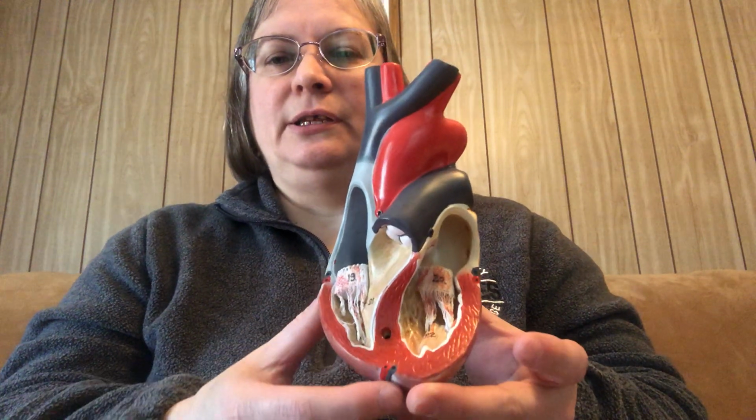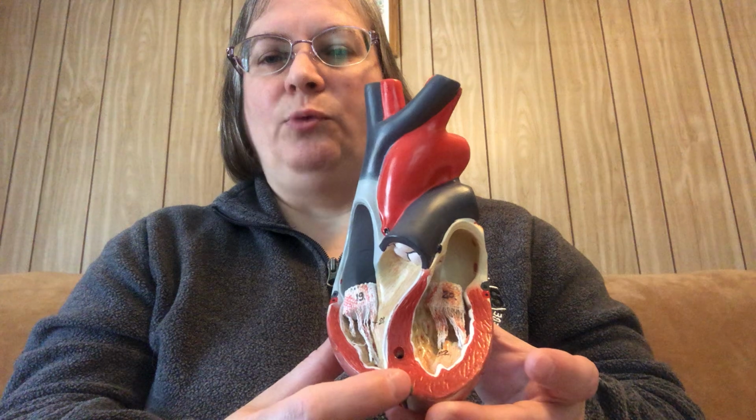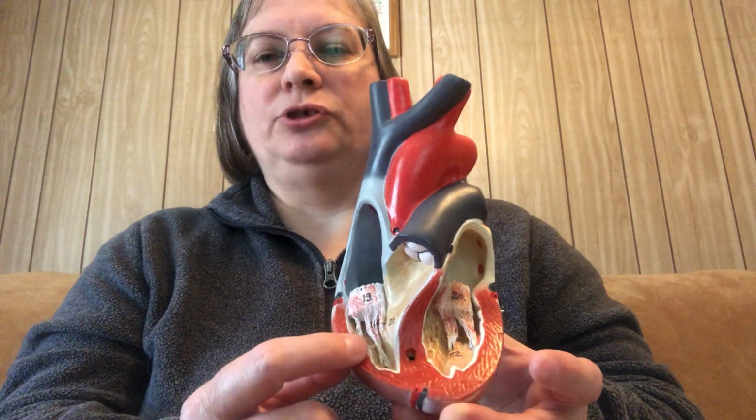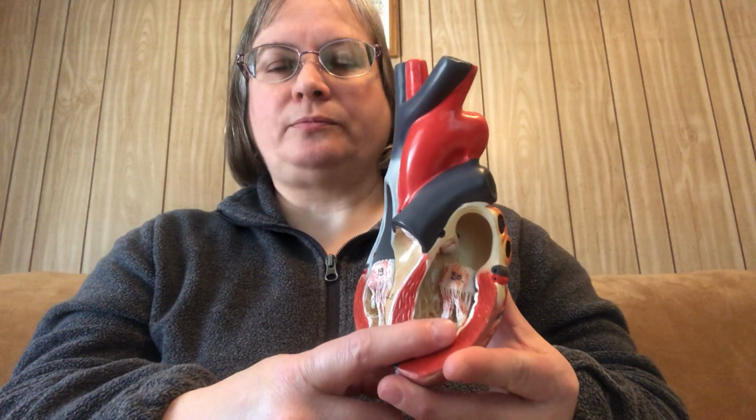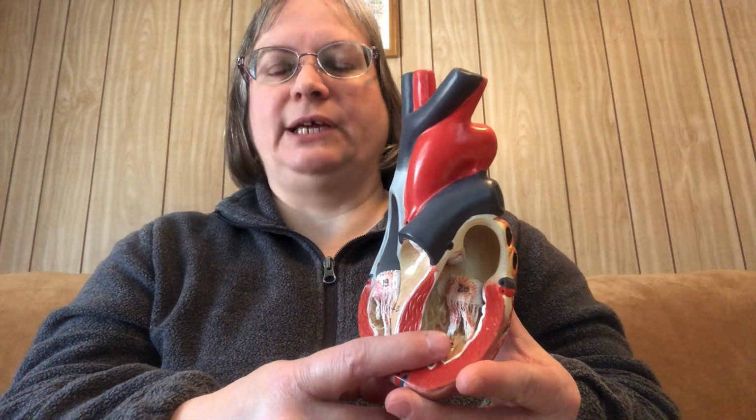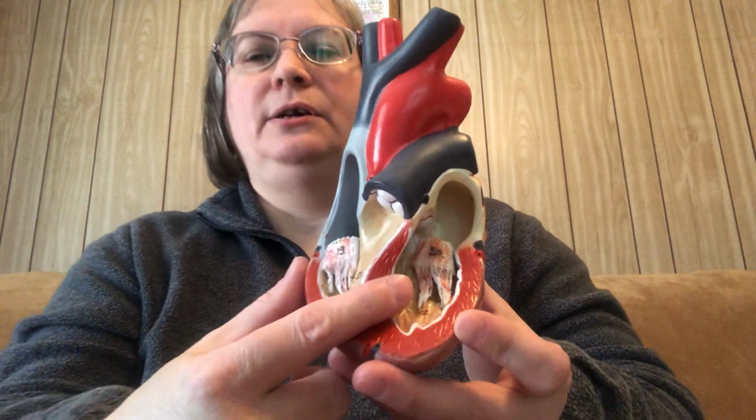Now if you look, this left ventricle has thicker walls and is also larger than the right ventricle. There's a good reason for that. The right ventricle sends blood to the lungs. So our heart's about in the middle here, and then our lungs are on either side. That's not a very far distance. It doesn't have very far to go. So it doesn't need as powerful of a stroke as the left ventricle, which sends blood all the way through our body, up to our head, down to our feet, all of that. So it needs much more power.